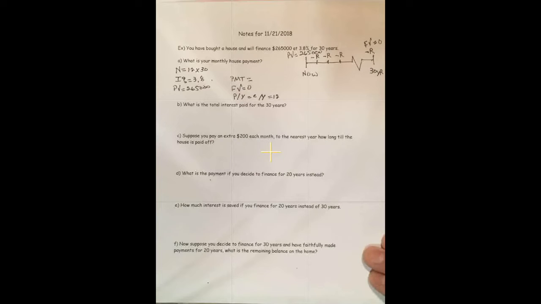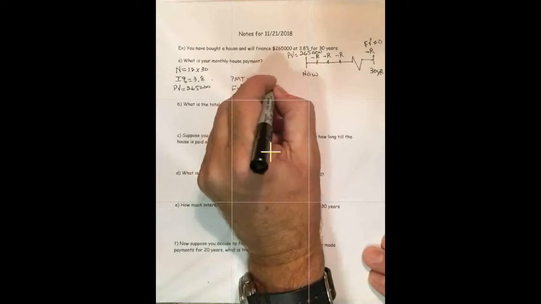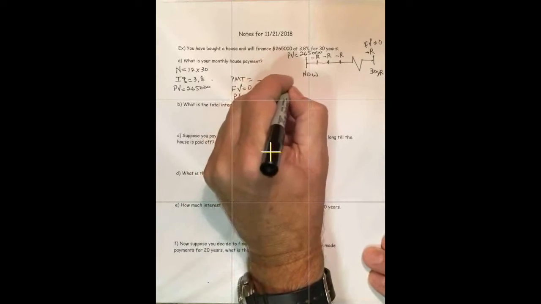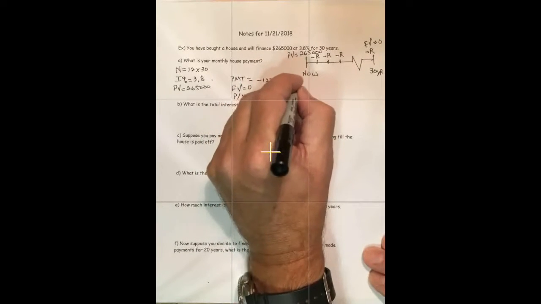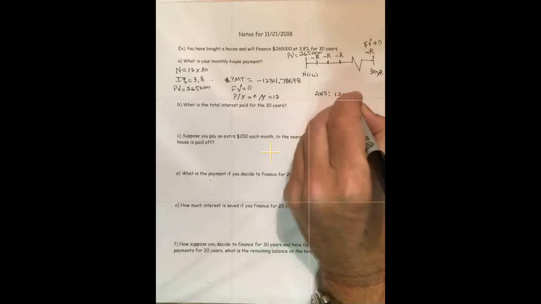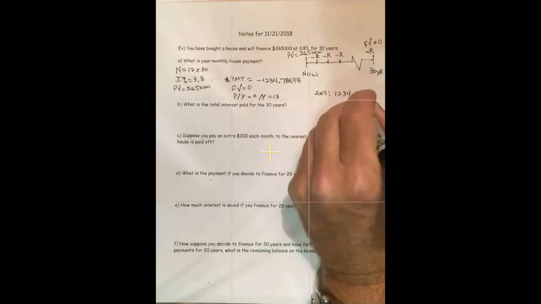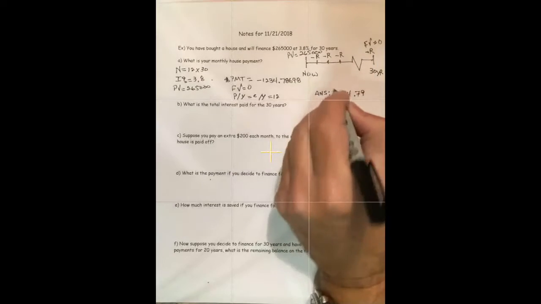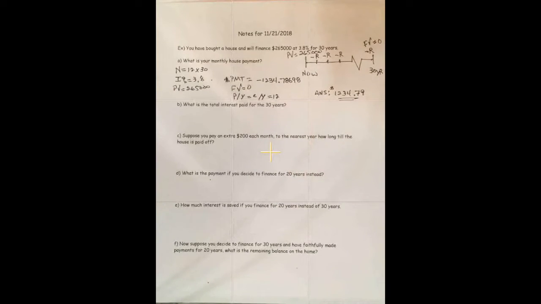So enter that into the calculator, into the app, and you get a minus 1,234.78698. Okay, so therefore you'll get an answer for the exam of 1,234.79, using the normal rounding scheme. So your payment would be $1,234.79.